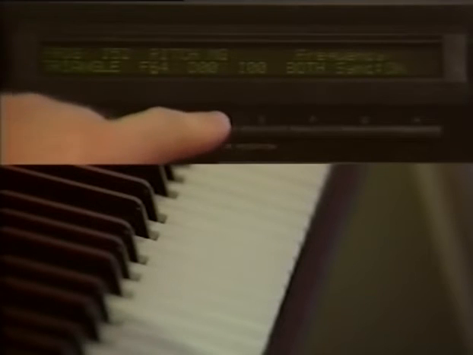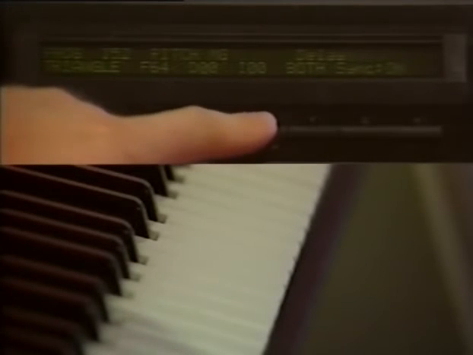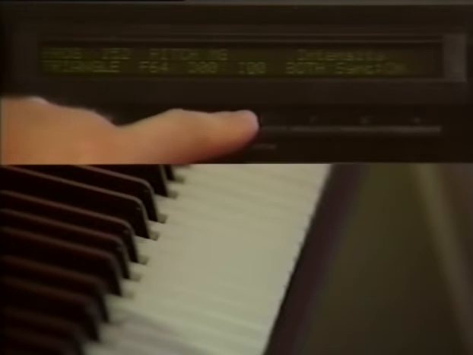This page allows us to assign LFO to modulate the pitch. It's labeled pitch MG, or pitch modulation generator, and it has familiar settings for an LFO. It allows us to select different waveforms, to change the frequency, to add delay, intensity, or amount.